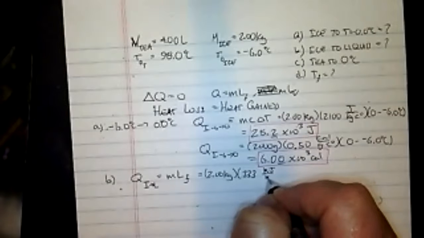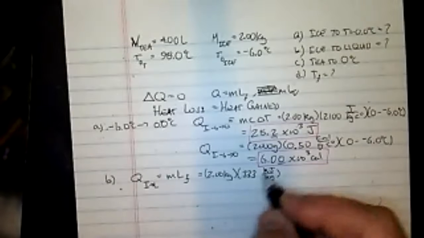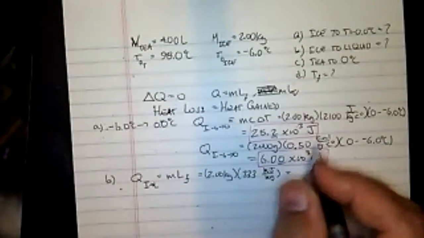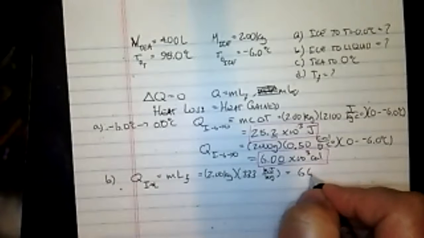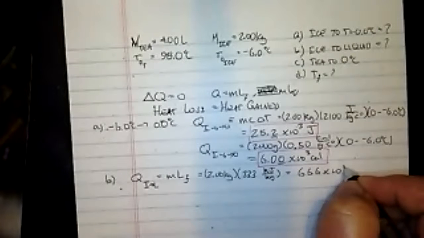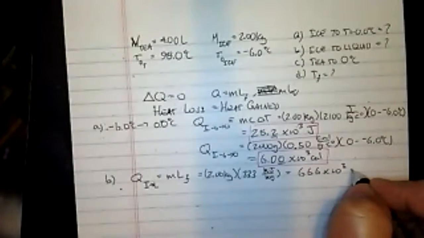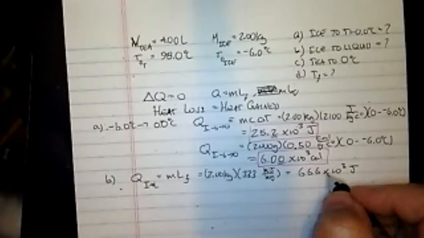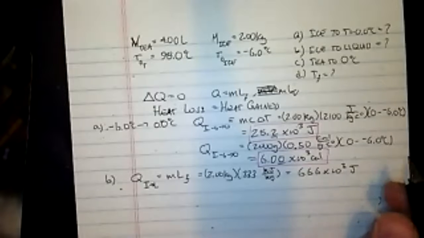So kilojoules per kilogram. This kilogram and this kilogram cancel out, and that'll give me the answer in kilojoules. I think you can see that that's going to be 666 times 10 to the third joules. Okay, and this is actually all 3 sig figs, so that's certainly fine.